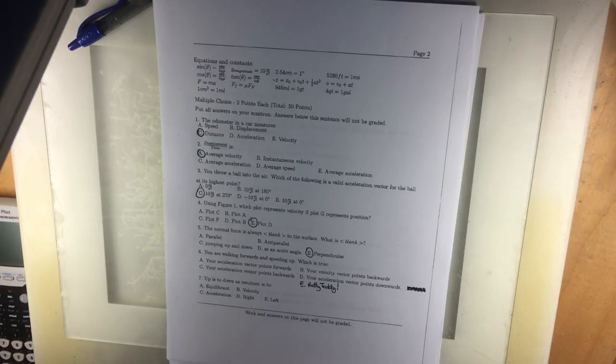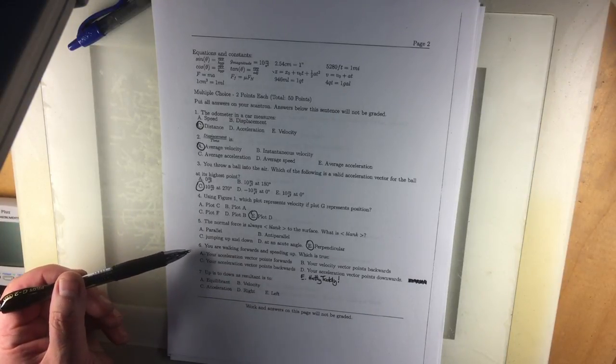You are walking forwards and speeding up. Which is true? Now, obviously, the answer is not E. An incorrect answer had scrolled off the side, so I just threw it in there. And then I told the class, the answer is not E.